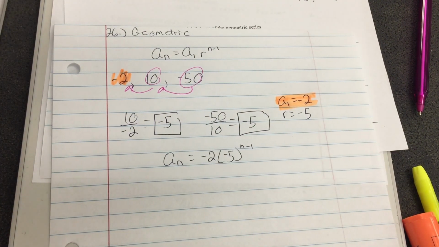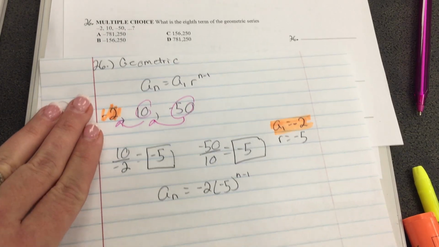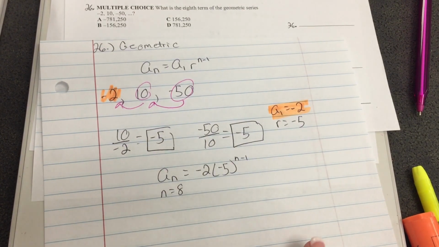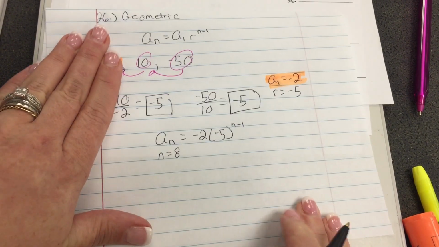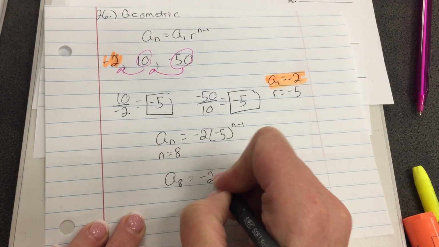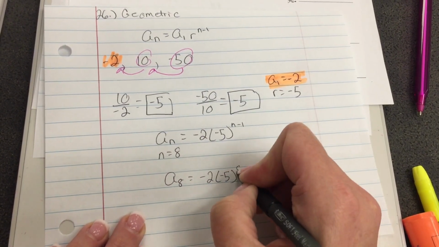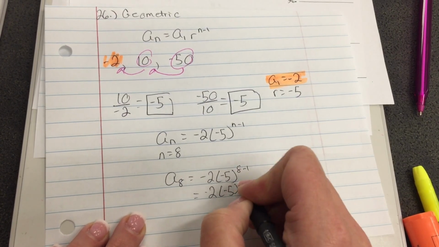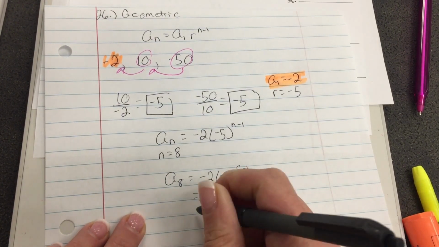And now it did ask for the next, oh wait, hold on, what did 26 say? What is the 8th term? So now n equals 8. So we have a_8 equals negative 2 times negative 5 to the 8 minus 1, negative 2 times negative 5 to the 7th power.